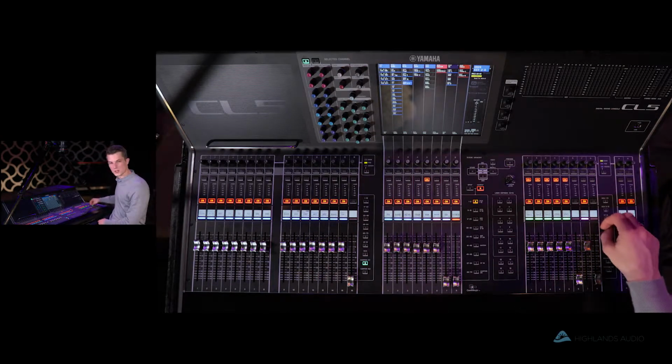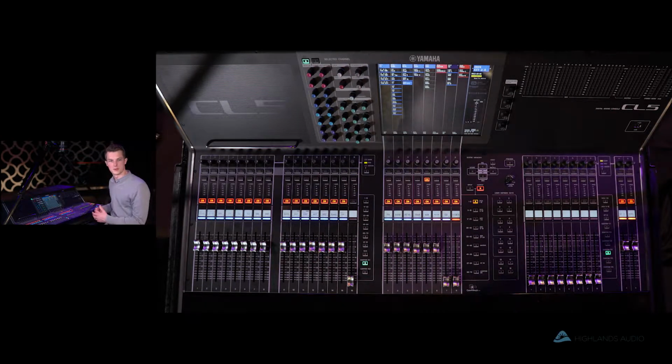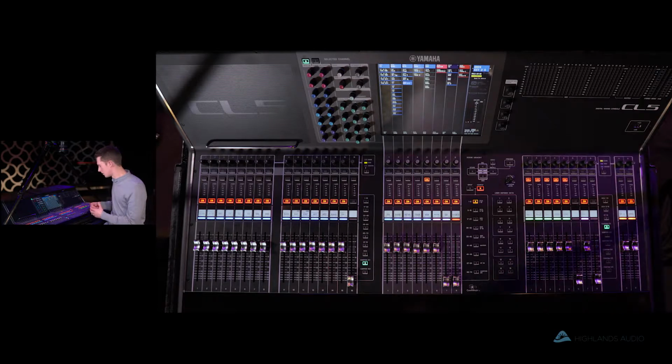So we're using custom layers. And we're not even using any of these other custom layers on this side. They could be set up however anyone would want to set them up. But for us, we found that this is probably the best way to use this section.